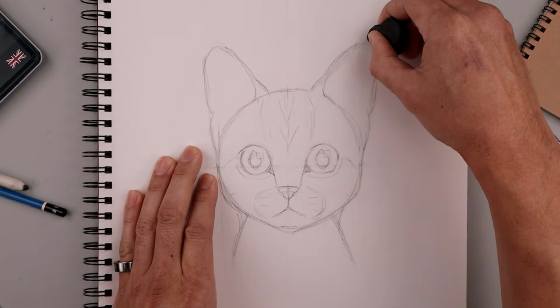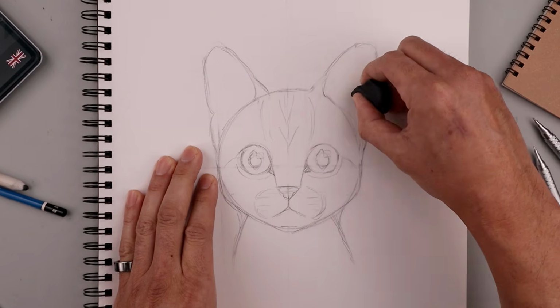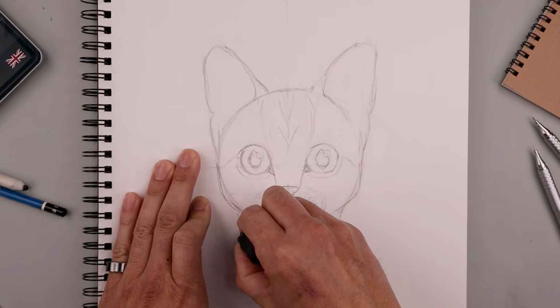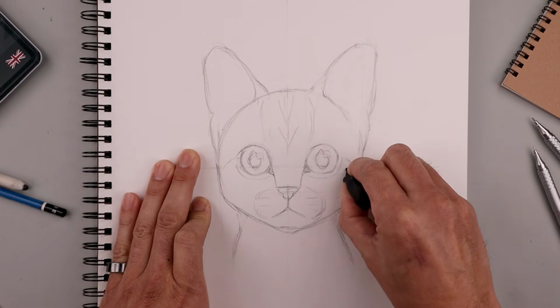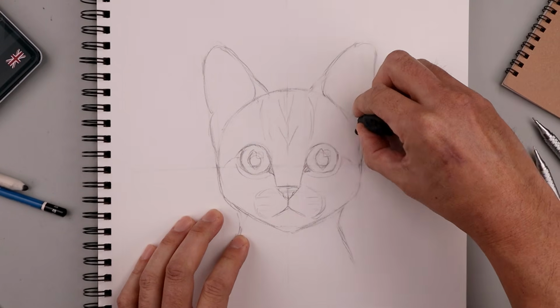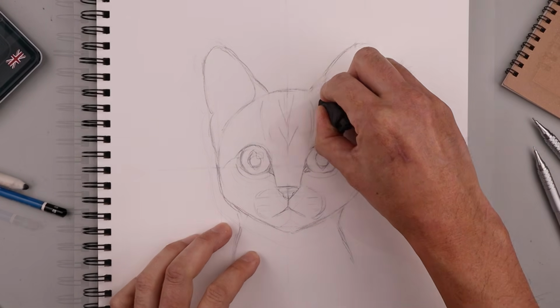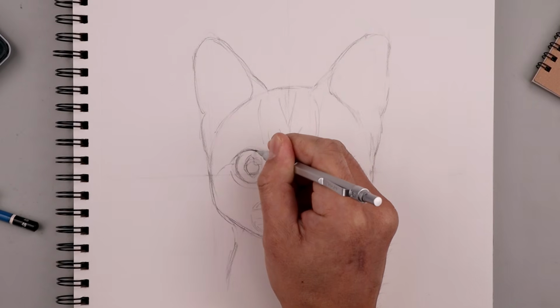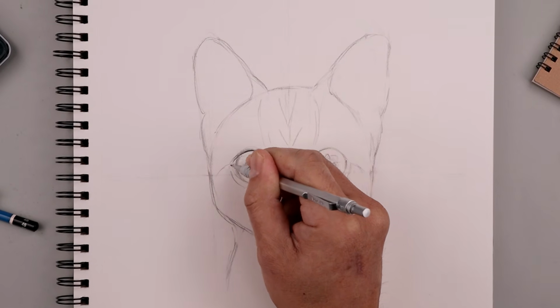I want to do one final cleanup before I add some more details and shading. And now I'm going to switch to my 0.9mm pencil and start adding some contrast and more details. Let's start with the eyes.